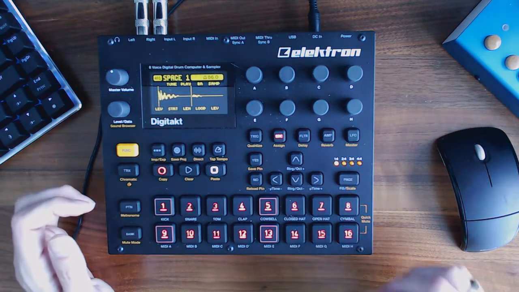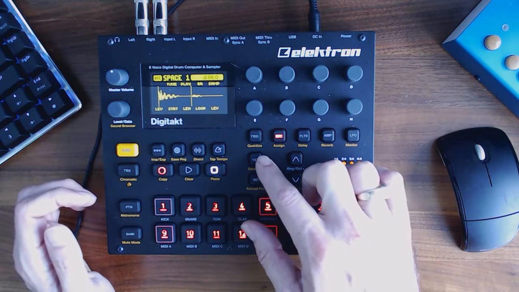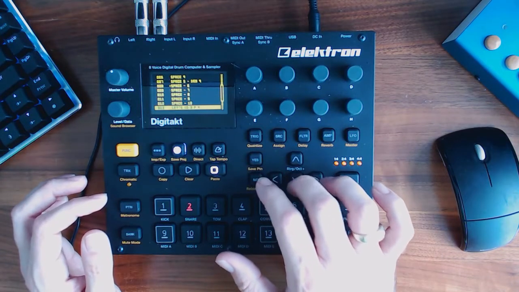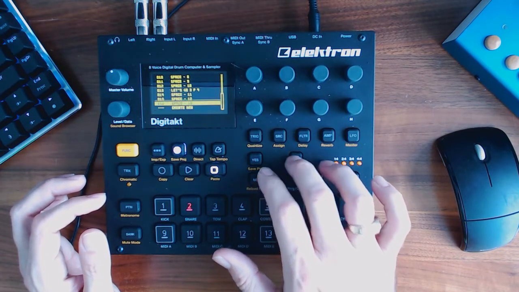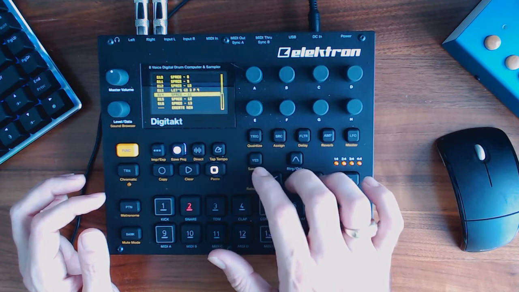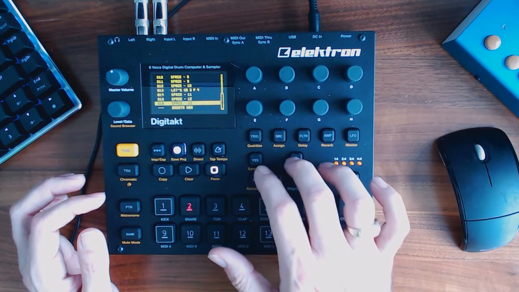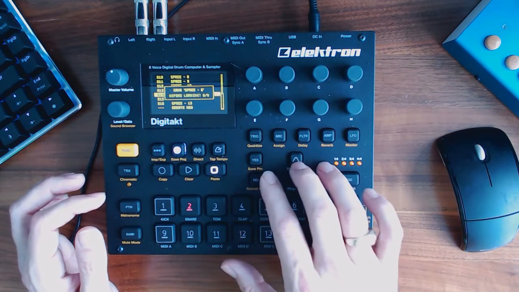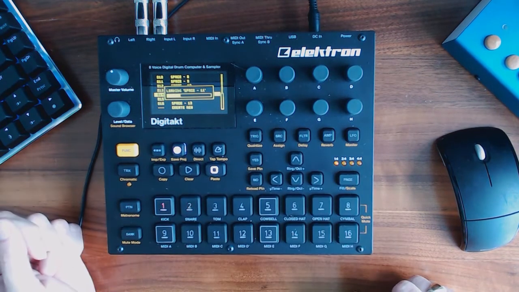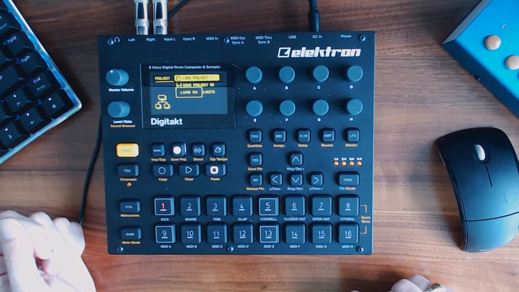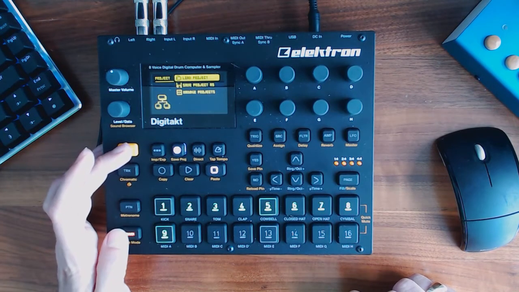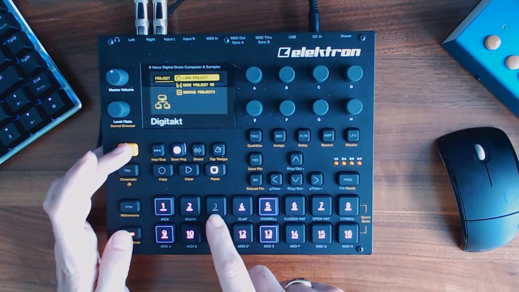So what I'm going to do is load up another version of this project because, well, I have several of them. Let's just jump to here. Yes, I want to load it. Now let's take kind of a little closer look and see what I have going on here.